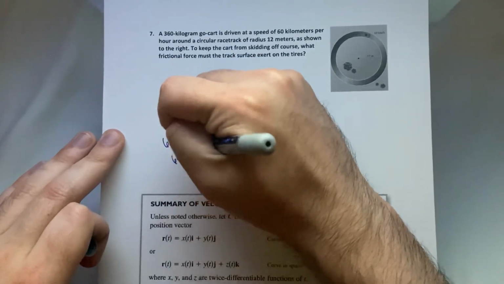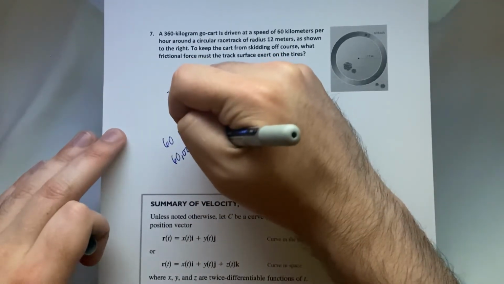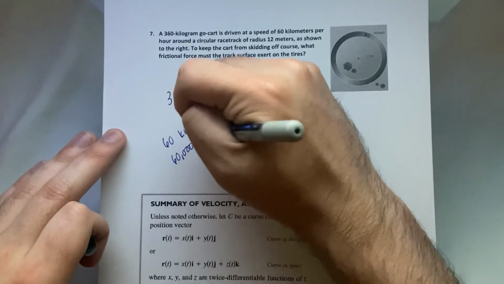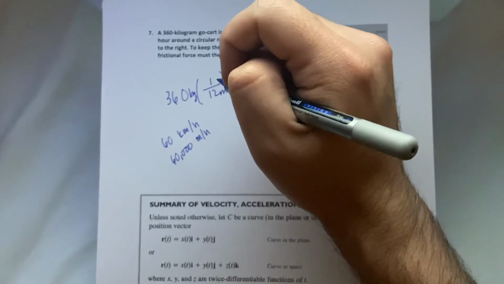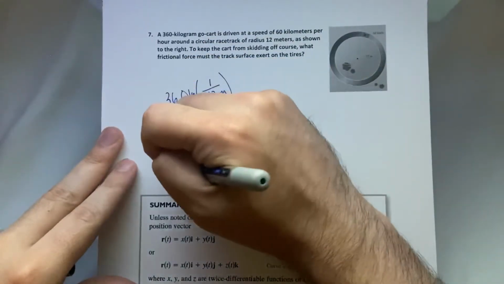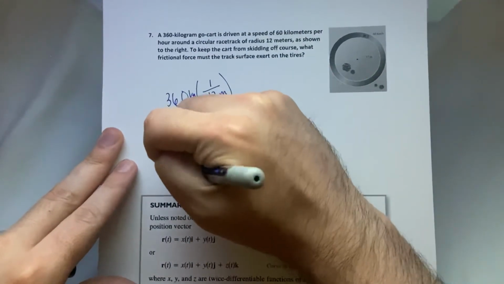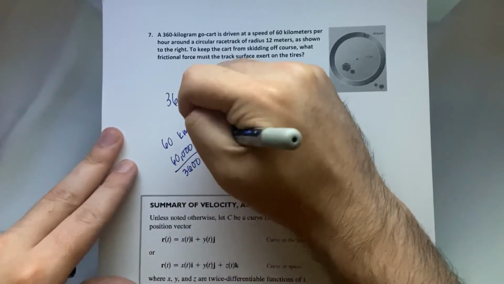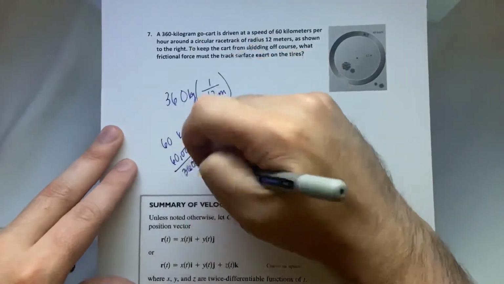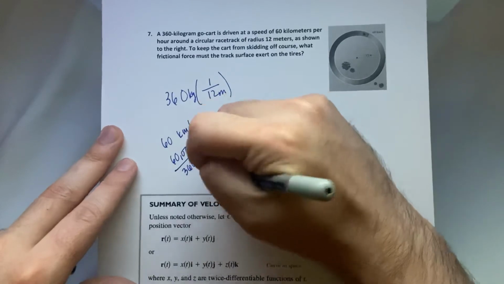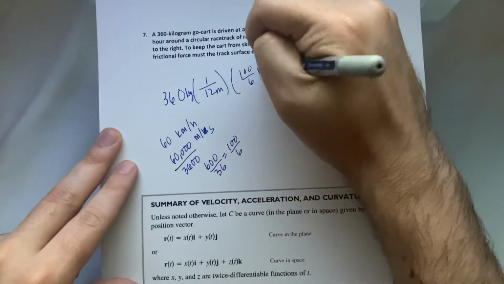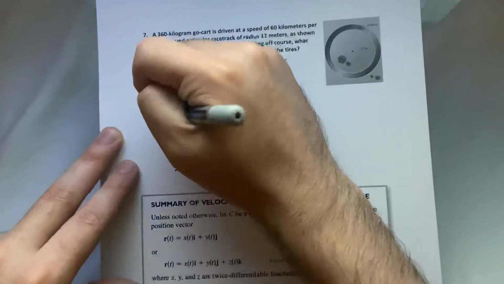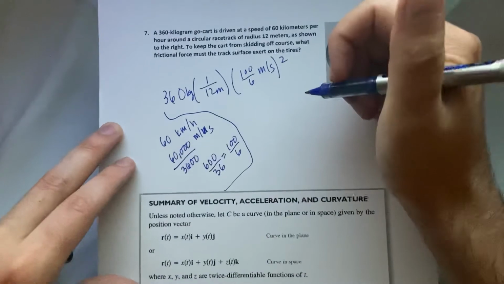60,000, I believe, meters per hour. But how many seconds are in an hour? 60 times 60, so 3,600. So that would be 60,000 over 3,600 meters per second. Let's take some zeros away. That's 600 over 36, which reduces to 100 over 6.